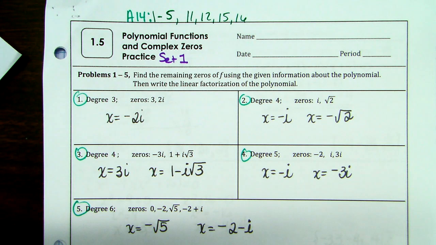Okay. So these are just like example 3, I think it was. Give me a second and I'll come around and help.